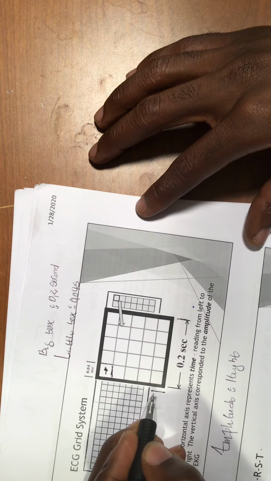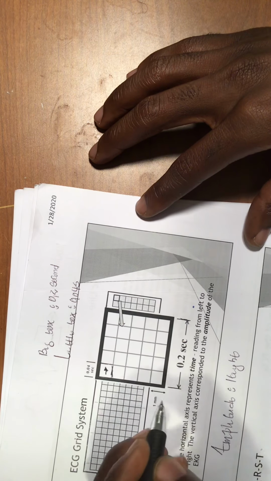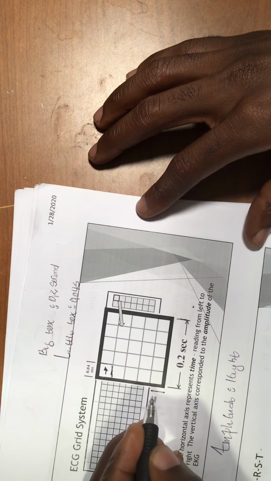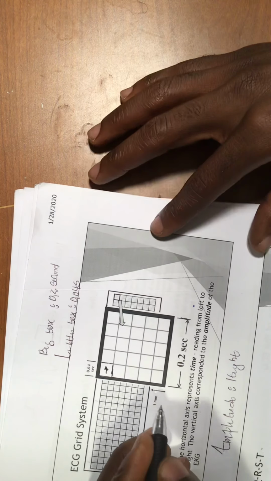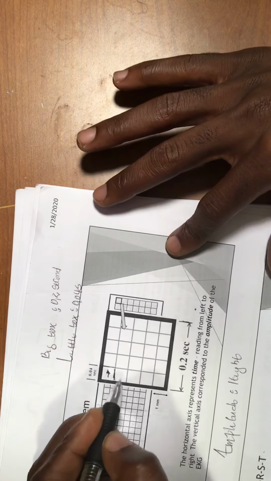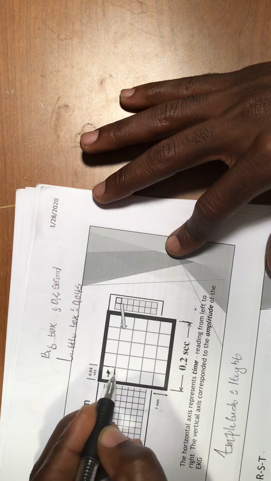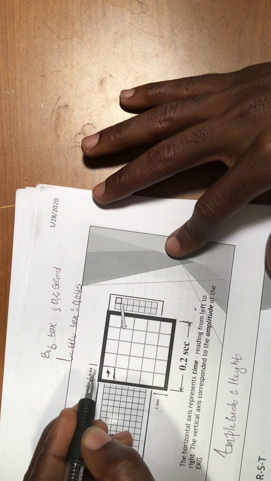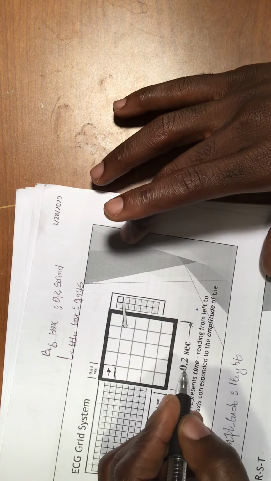This will help a lot, because when you look at the height of the T wave, you will see if it's less than 1 millimeter or more than 1 millimeter, and you can see what's really going on. So this is really important. I remind you again, guys, the little tiny box is 0.04 seconds, and the big box measures 0.2 seconds.